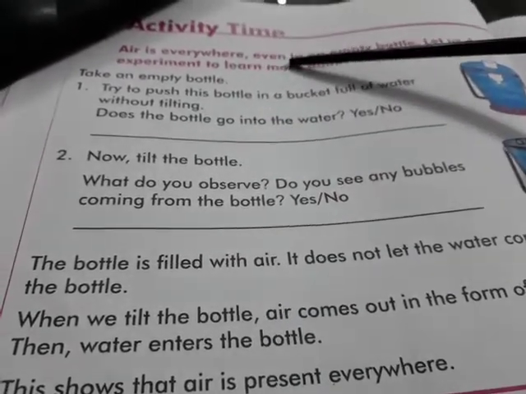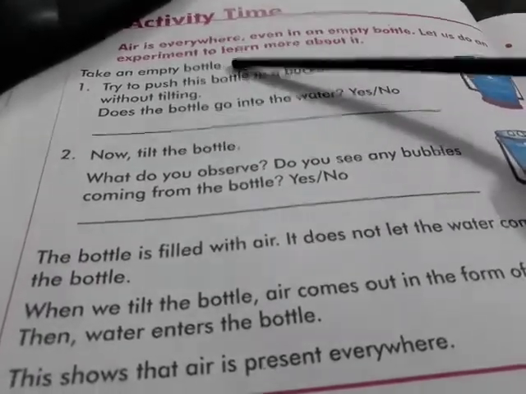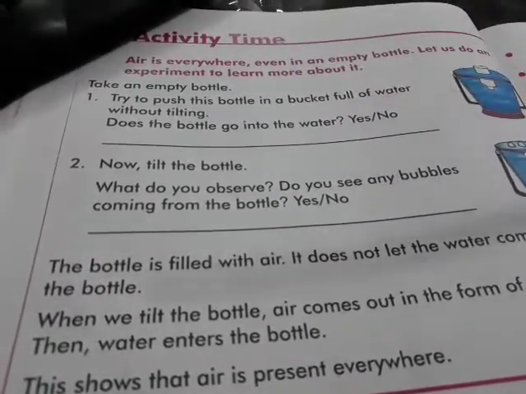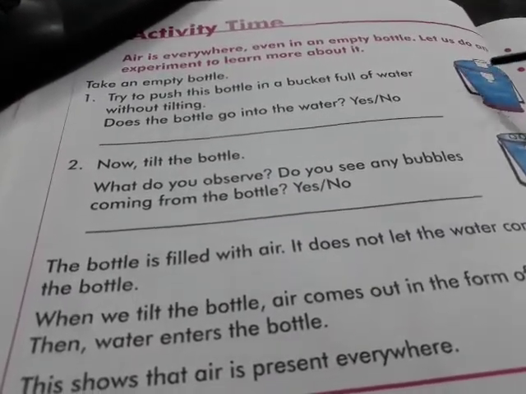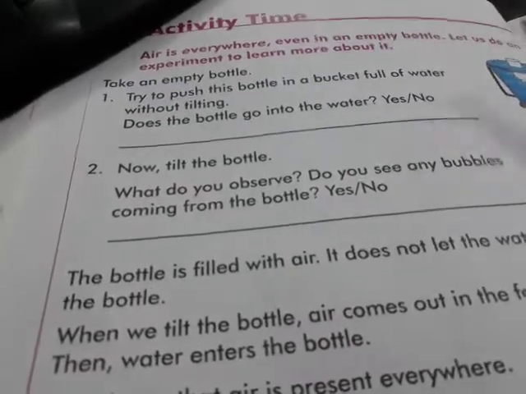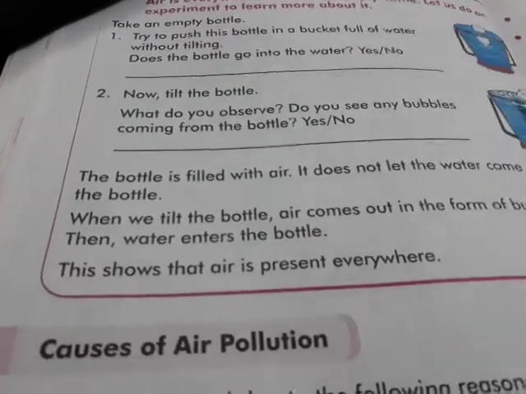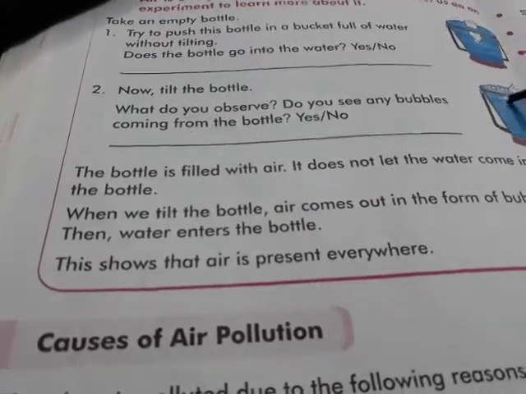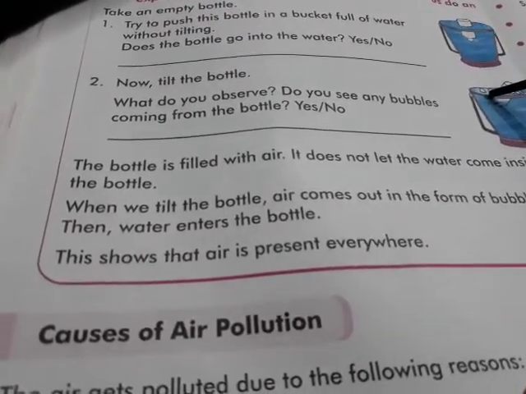Air is everywhere, even in an empty bottle. Let us do an experiment to learn more about it. Take an empty bottle. Try to push this bottle in a bucket full of water without tilting. Does the bottle go into the water? Does it go? No. Now tilt the bottle. What do you observe? Do you see any bubbles coming out from the bottle? Yes, here you can see the bubbles. When the bottle is tilted, you can see the bubbles coming out from the bottle.